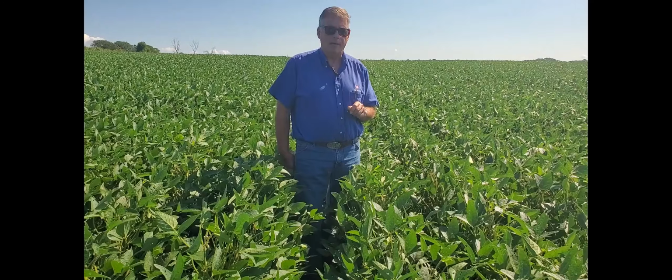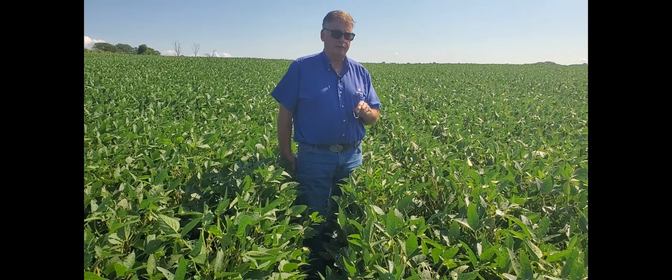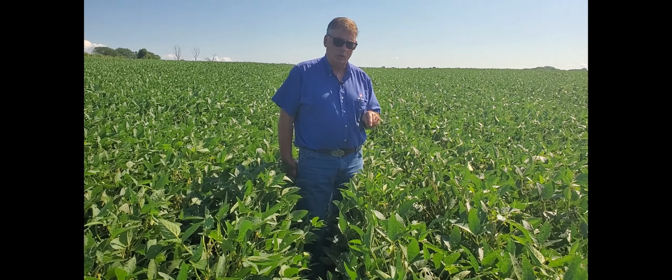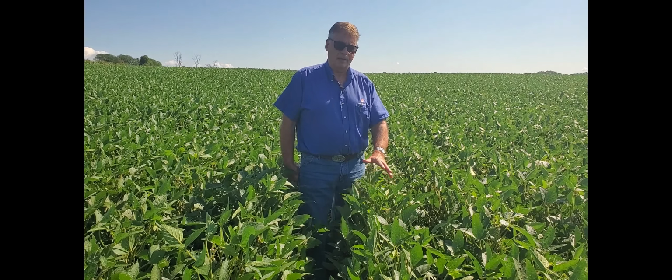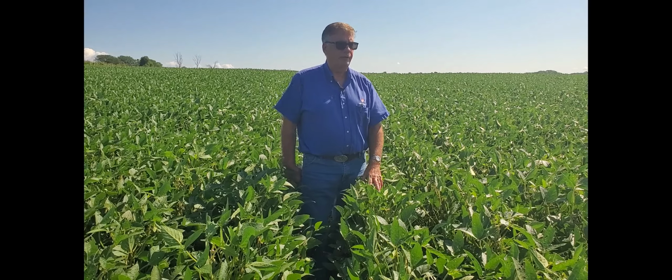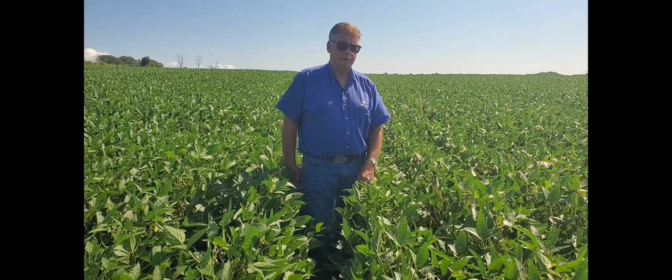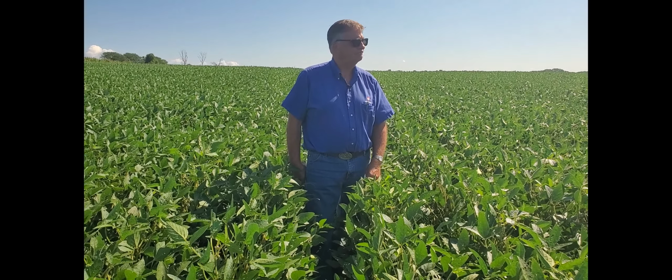It's fairly common. You'd see that manifest this time of year, that marginal yellowing to necrosis in the upper part of the plant. Not to be confused with a disease. It's fairly easy to distinguish that.